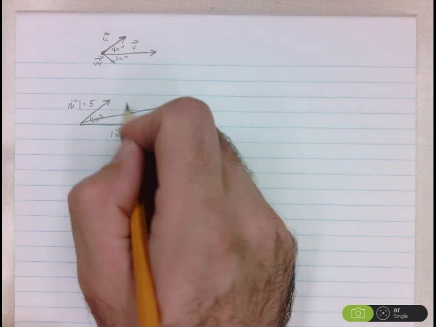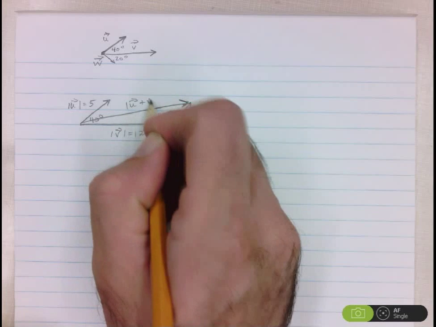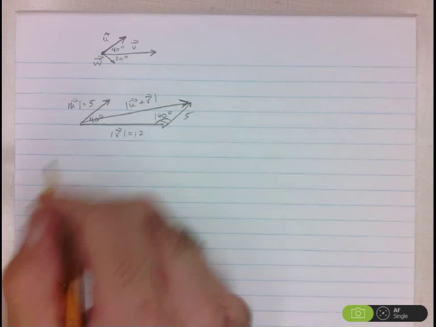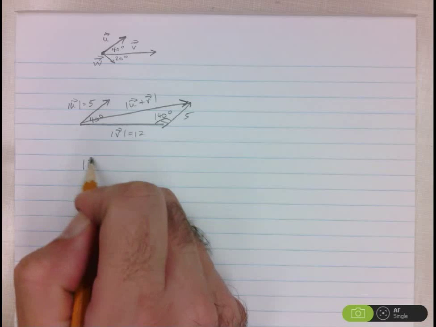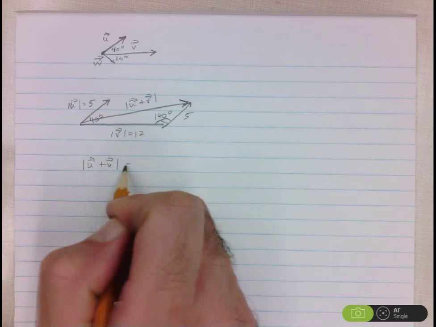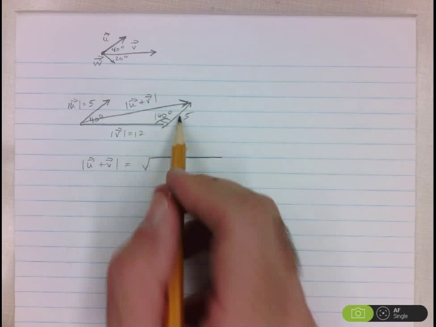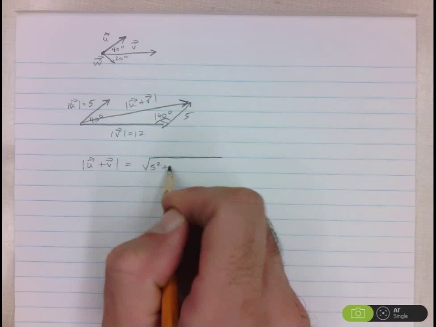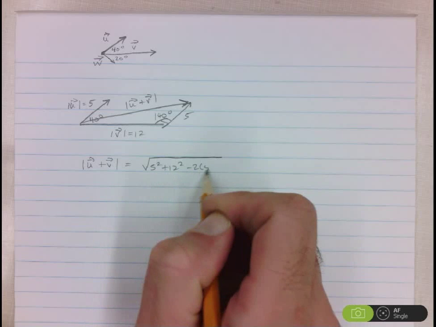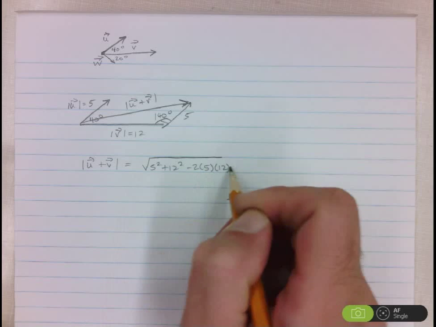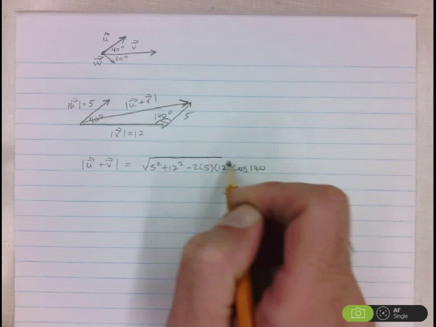Now we can find the magnitude of U plus V the way we've done many times, using the cosine law. The magnitude of U plus V is the square root of 5 squared plus 12 squared minus 2 times 5 times 12 times cos of 140.